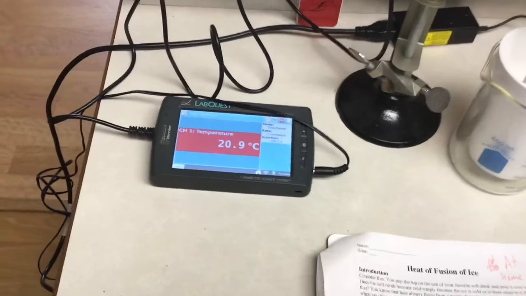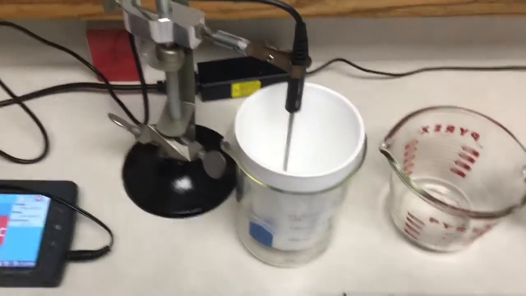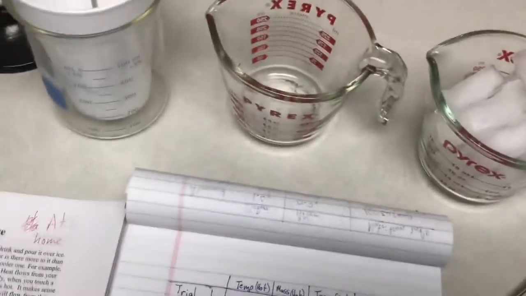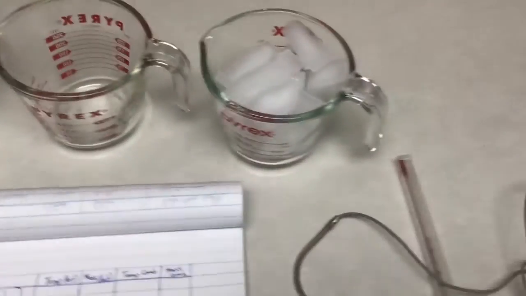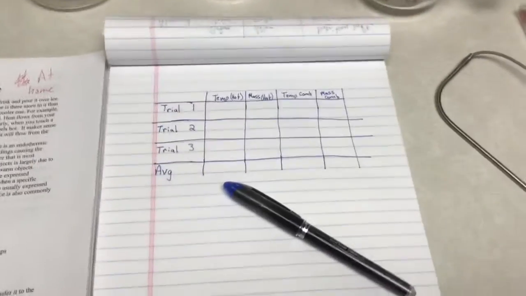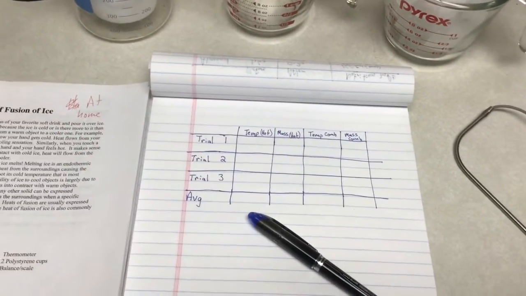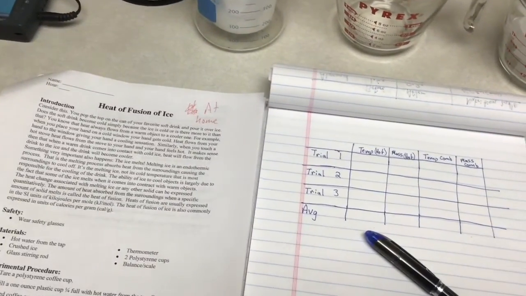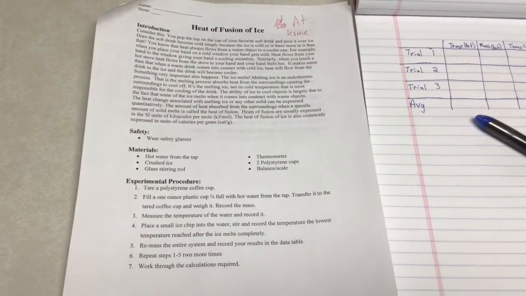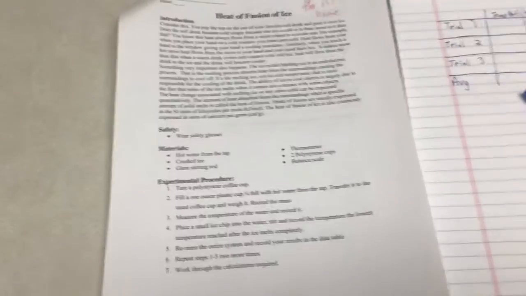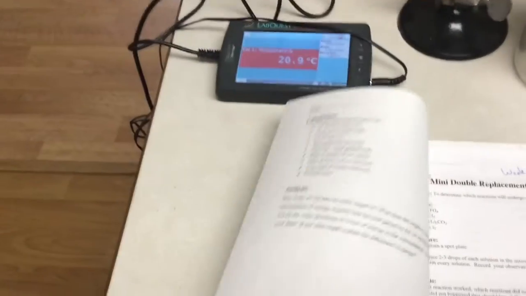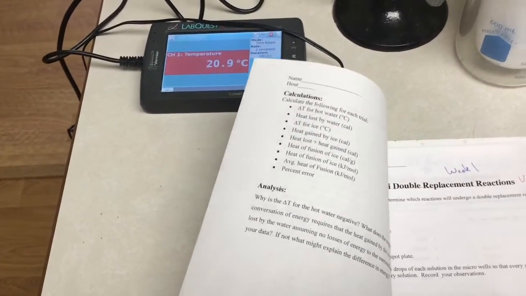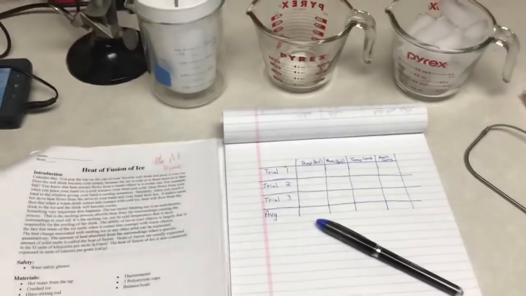So here we go. All right, I'm going to continue to use the LabQuest for my items. I have a polystyrene cup, measuring cup for my hot water, and then some ice cubes as well. I have my data table all set up so that I'm able to record items as I need them. As you can see, it's not too lengthy of a lab. If anything, it does require more calculations that are a little bit more involved that we covered yesterday in notes.